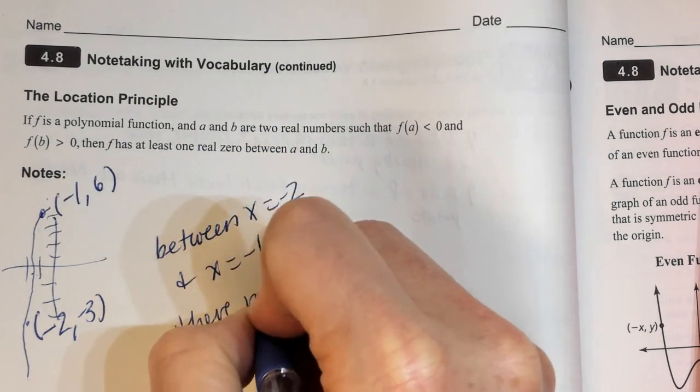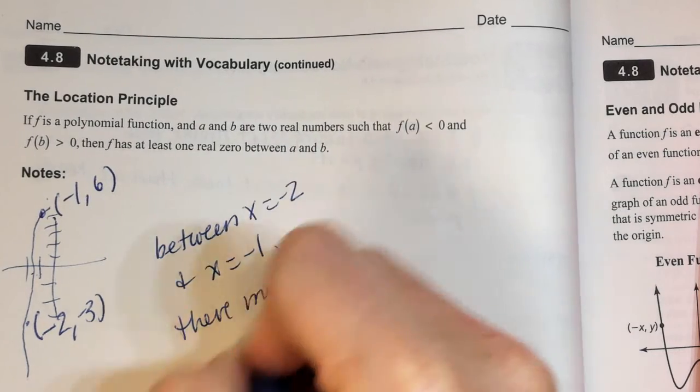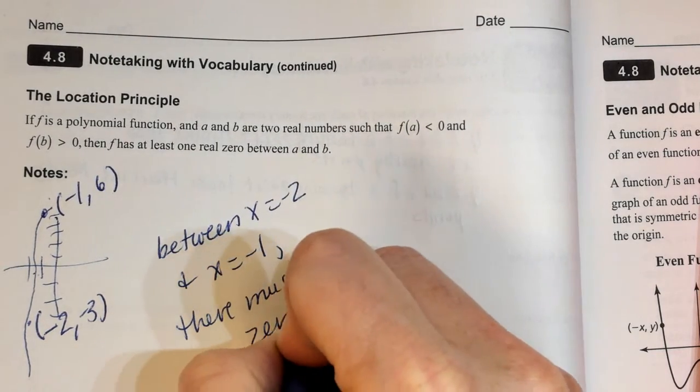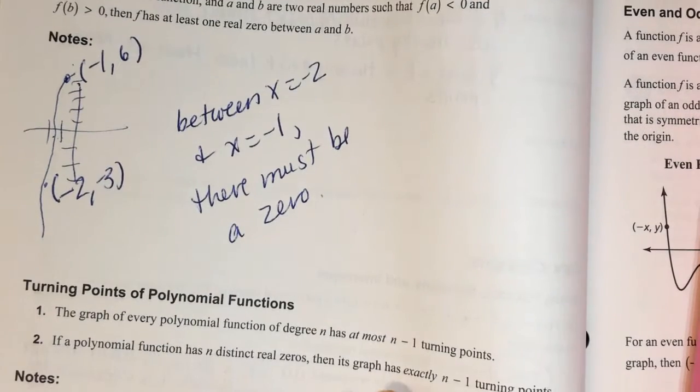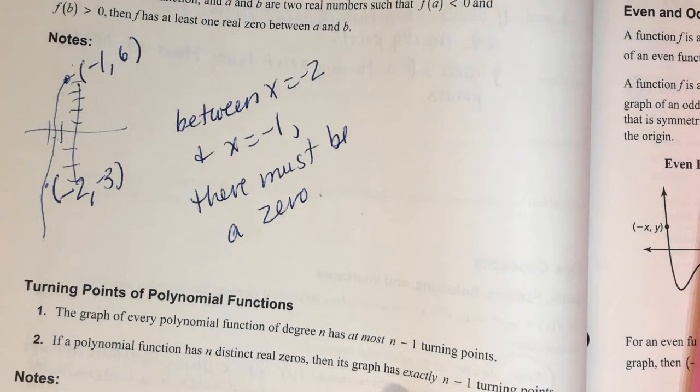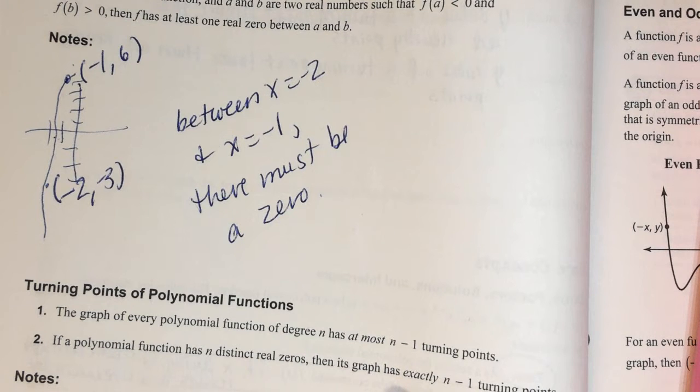There must be a 0, also called an x-intercept, also called a solution. That makes sense to you guys. That's all that principle is saying.